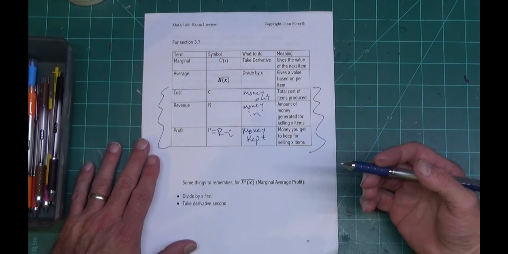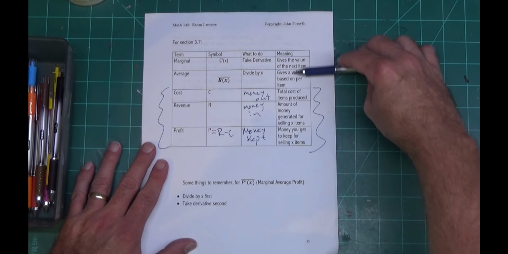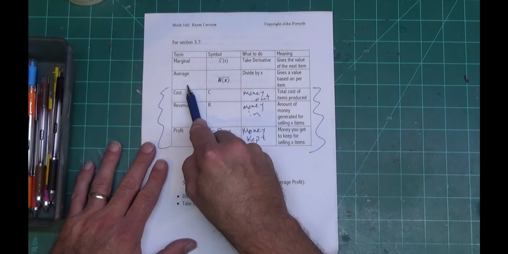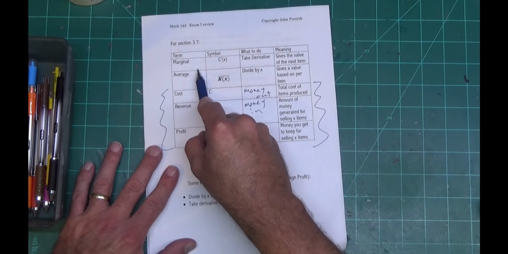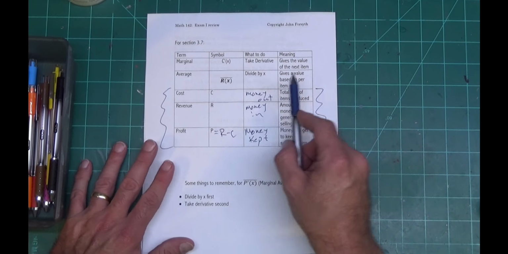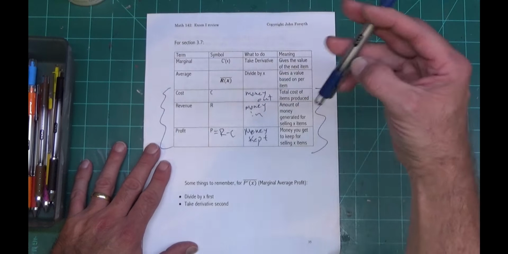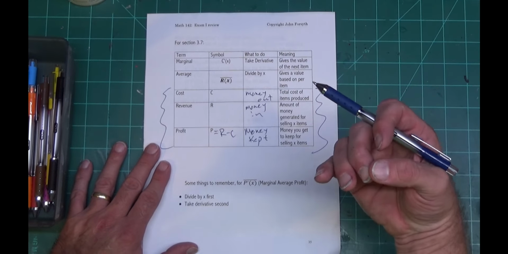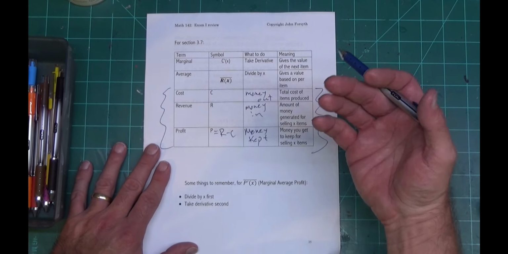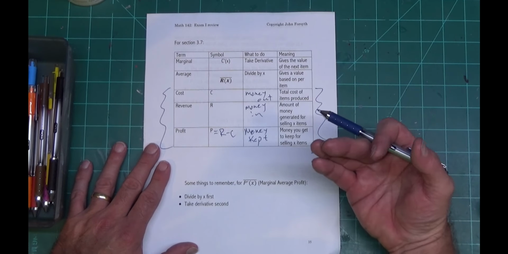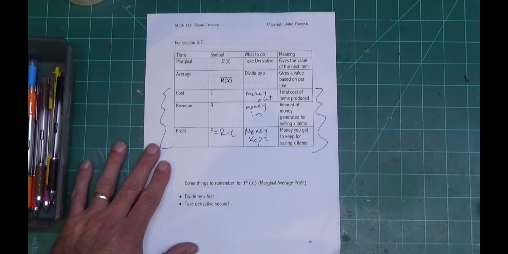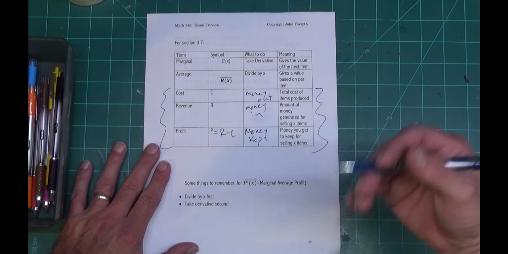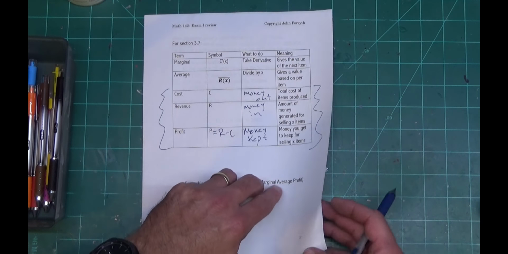And we find profit by doing revenue minus cost. Okay? Now, we give meanings over here for marginal and average. Marginal means derivative. We went over that earlier in the review. What we didn't go over earlier is average cost, average revenue, average profit. That means divide by X. So you're going to have to take those and divide them by X. Okay? So when we do cost, revenue, profit, average means something different.